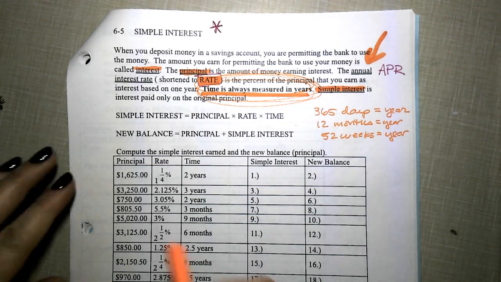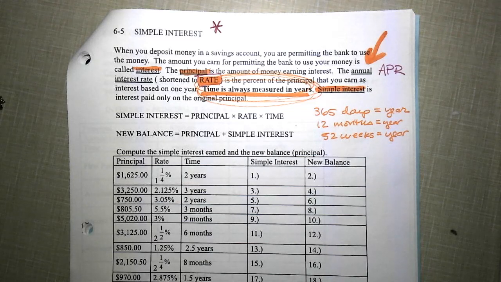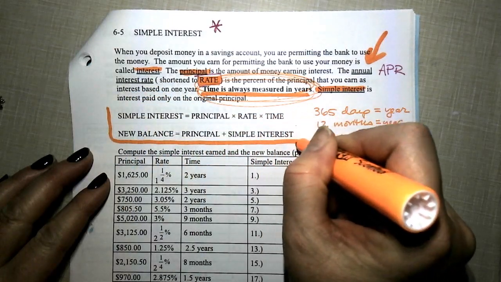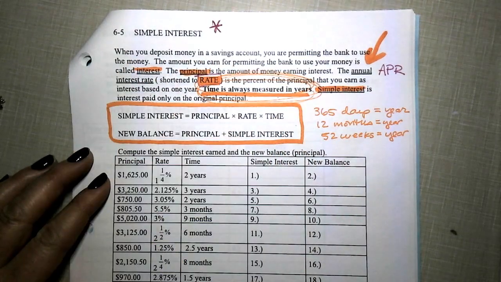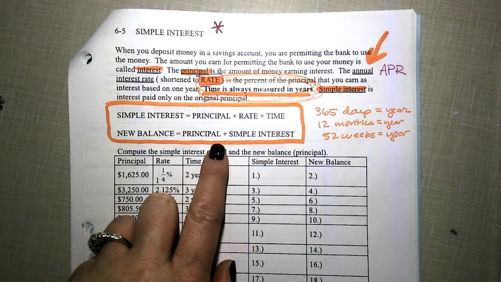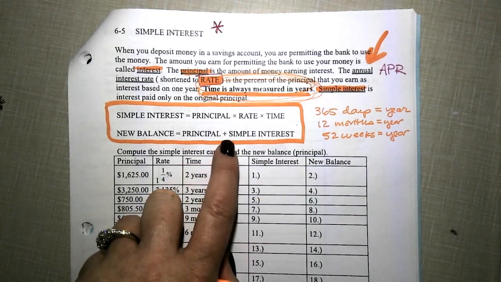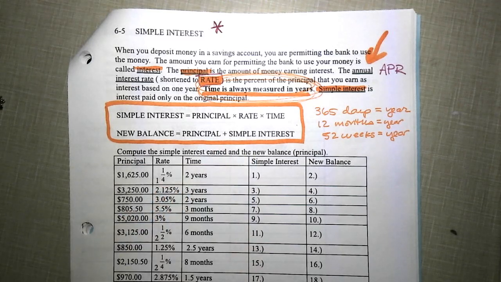Okay, so simple interest, this is like your new best friend here. Simple interest is equal to principal times rate times time. And then the new balance is the principal, like your original amount in your bank account, plus the simple interest.